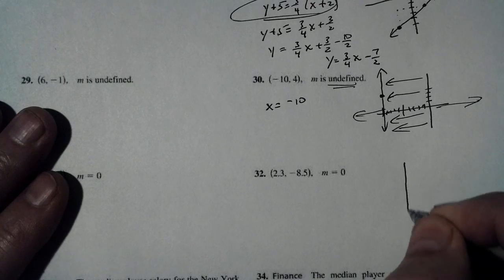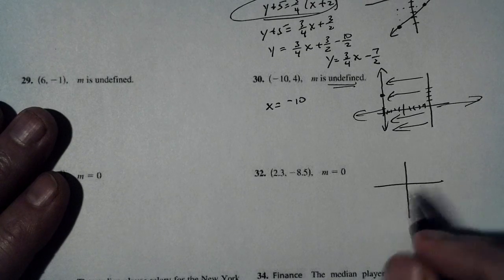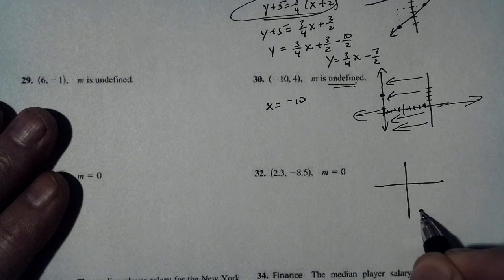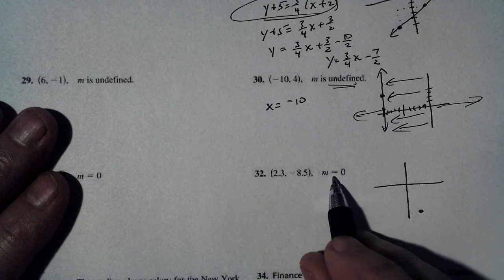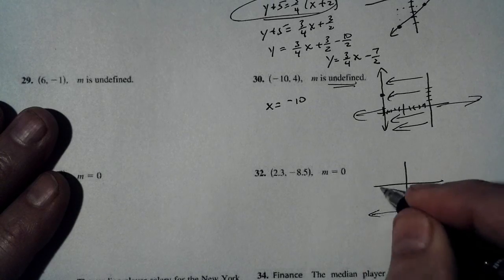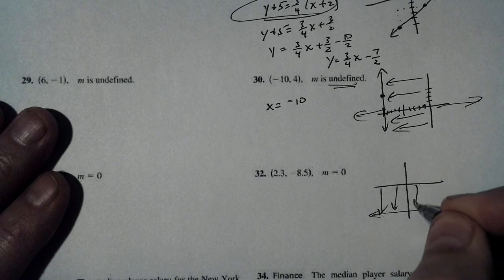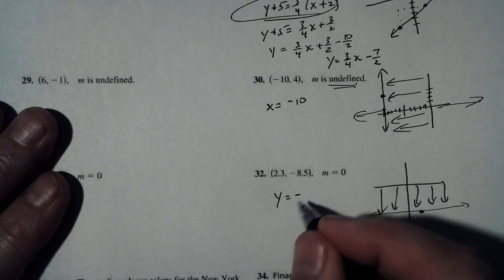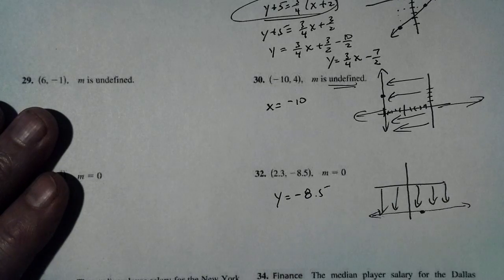Okay, 2.3, somewhere here to the right, down 8.5, somewhere down here. Slope is 0, it's flat. All of the points are down. That's a y equals. All of the points are down 8.5.